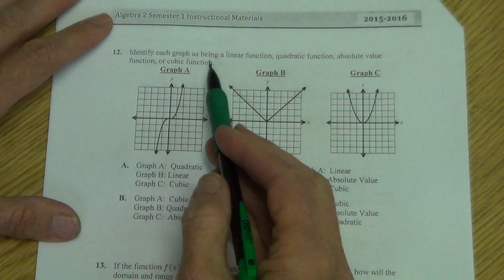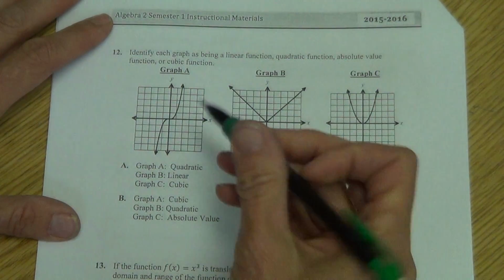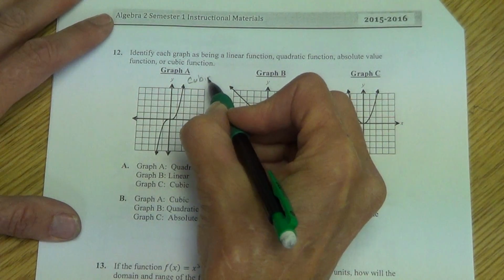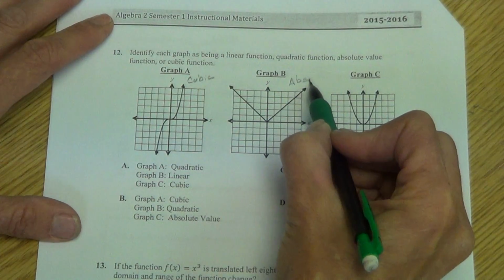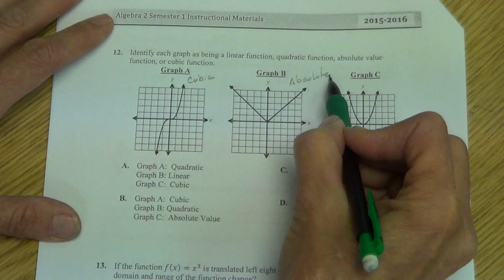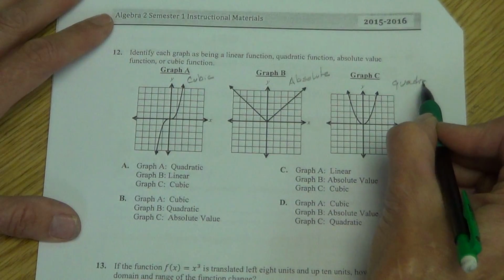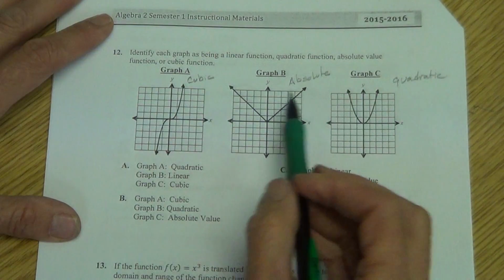Okay, identify each graph as being linear, quadratic, absolute value, or cubic. You should have these memorized, I would hope. This is cubic. By the shape we know, absolute value. Go back to Unit 2 if you don't remember these. And this is quadratic. And all you need to do is find that order of them.